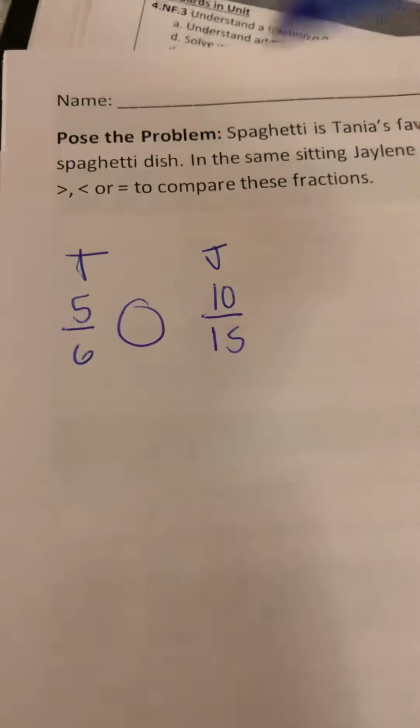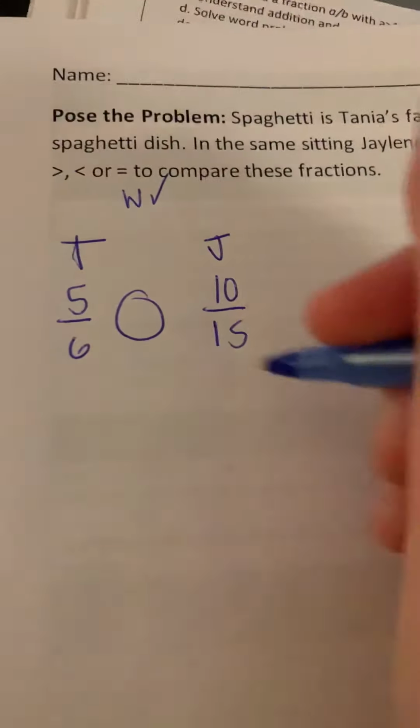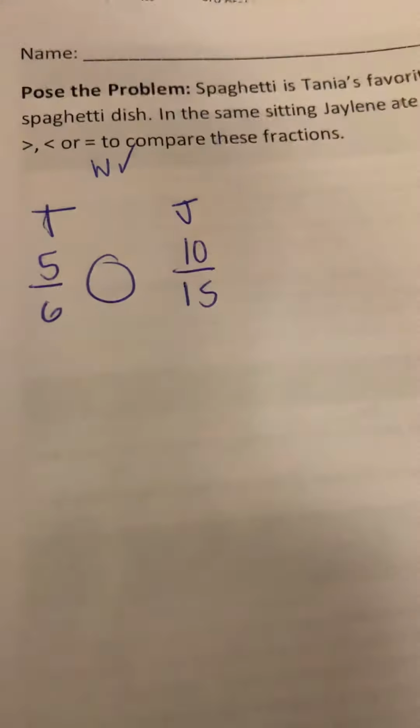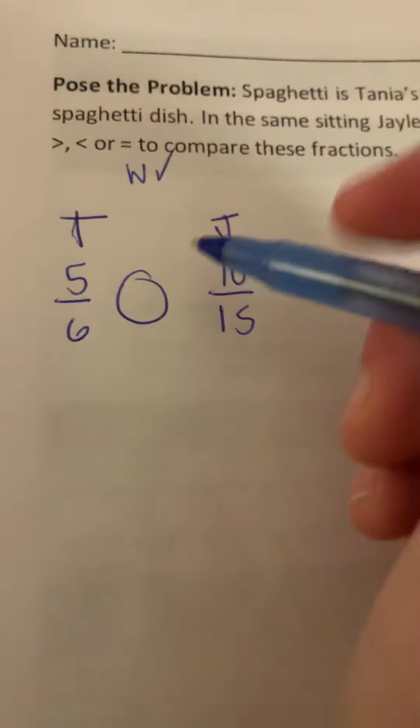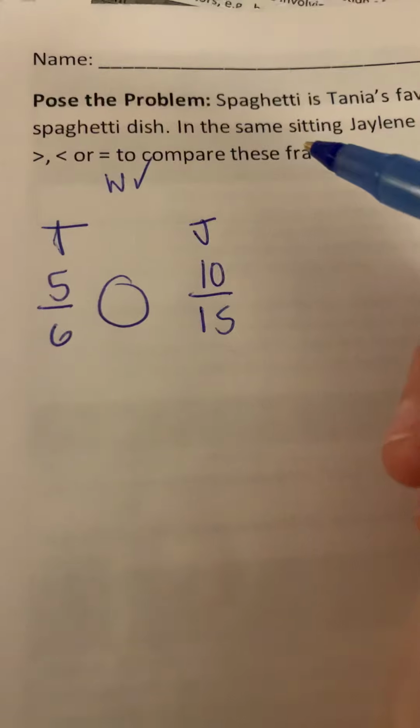This is the problem that I want you to see. This is very similar to the work that I did yesterday, where first we want a child to say Tanya 5/6 and Jaylene 10/15. First, are my wholes the same size? Yes. Now, what strategy makes sense? Let's see if we can use number line with halves because it's so fast.